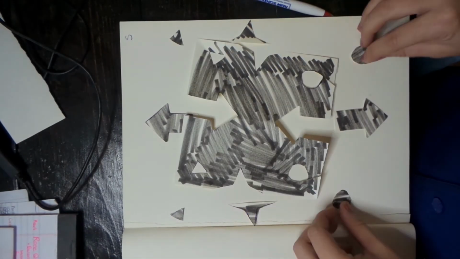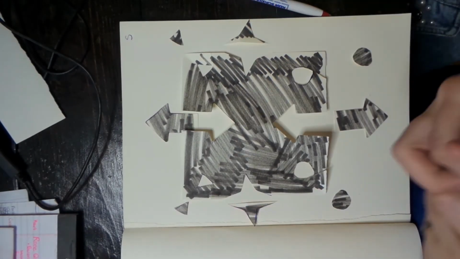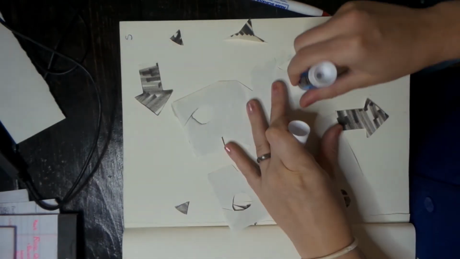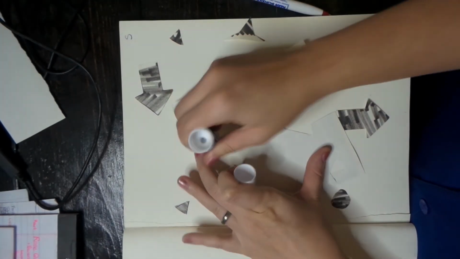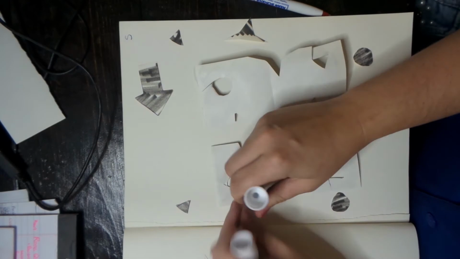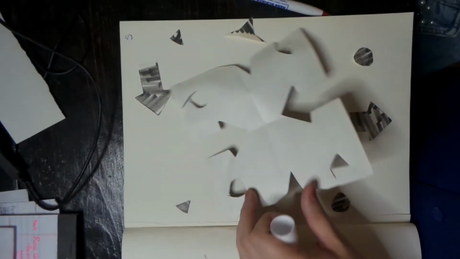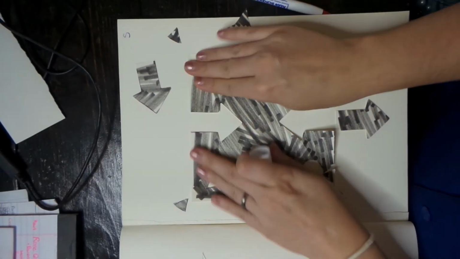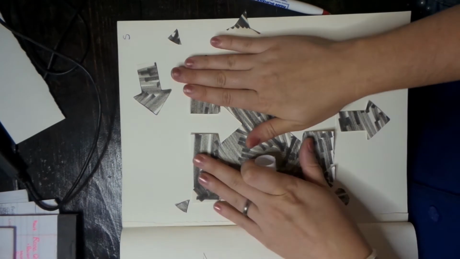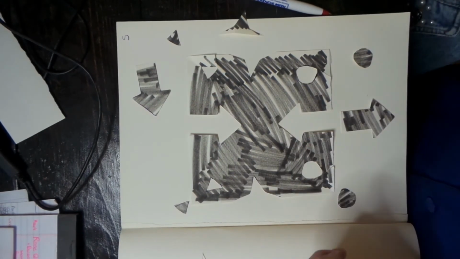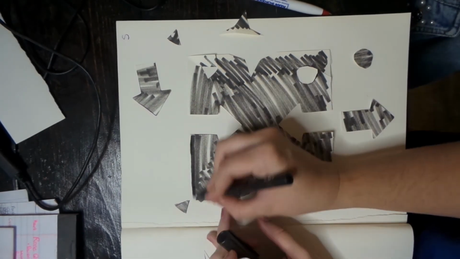Now, I'm going to glue down that main square that I created. So I'm going to glue it down, and then all of my pieces that I cut out are going to do a mirror effect to where I cut it out. So how my arrows are pointed towards each other, the pieces that I cut out are now going to point away from each other.